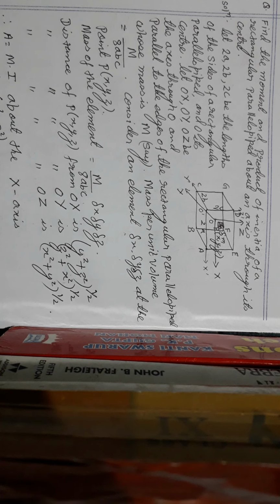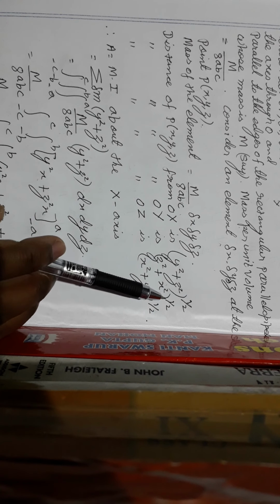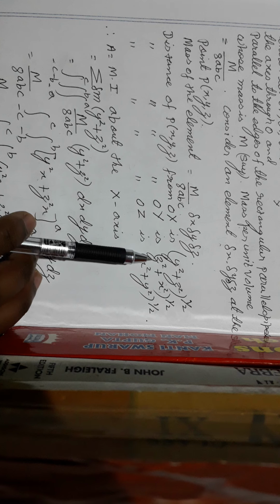Now we find the distance of P from the x-axis, which is square root of y square plus z square, and the distance of P from the y-axis is square root of z square plus x square. In the same way, the distance of point P from the z-axis is square root of x square plus y square. We are going to find the moment of inertia about the x-axis, which is denoted by A. So A is the moment of inertia about the x-axis, given by summation delta m into (y square plus z square).